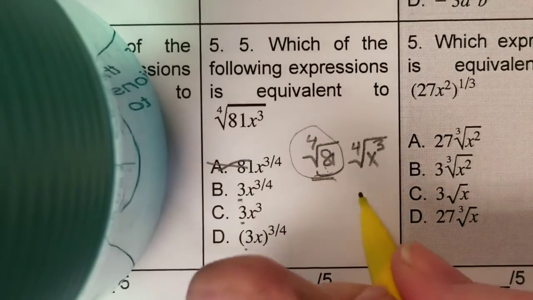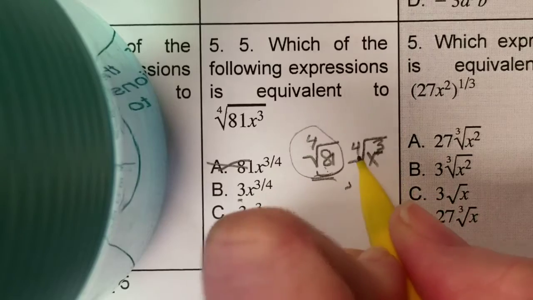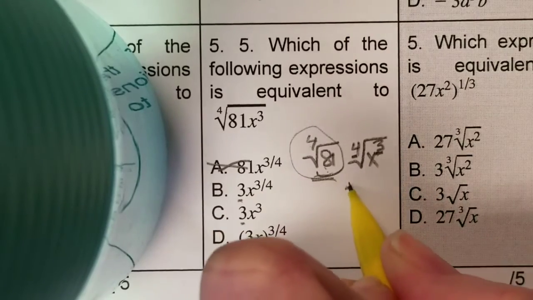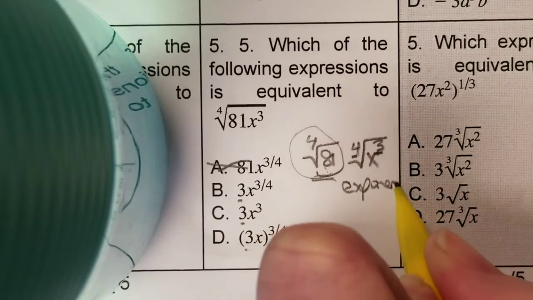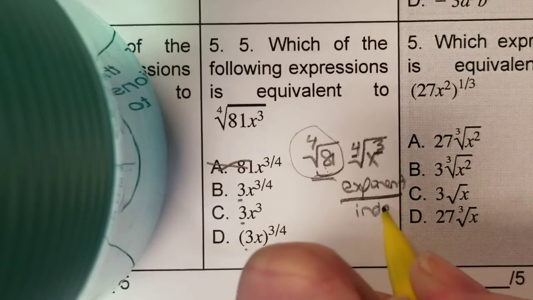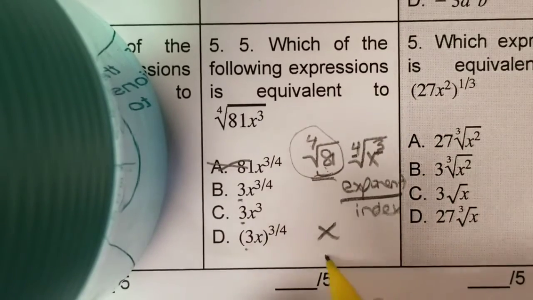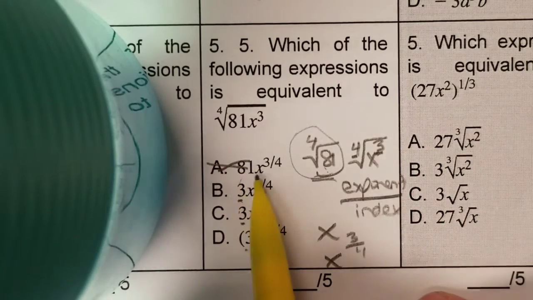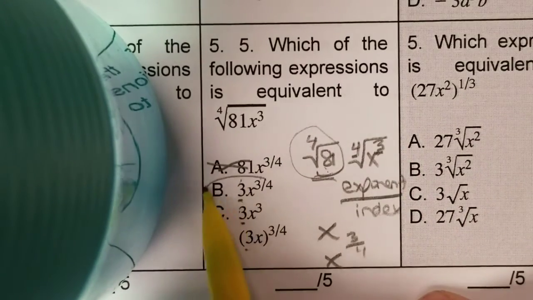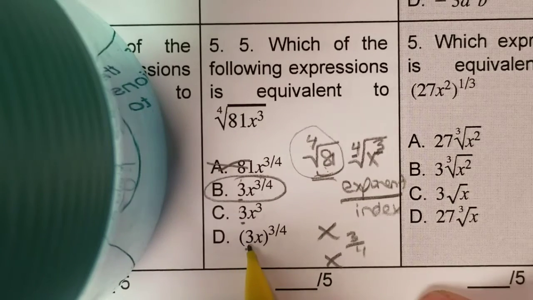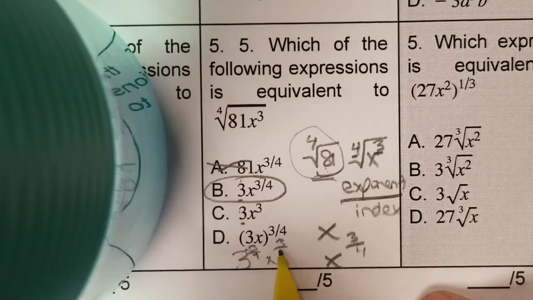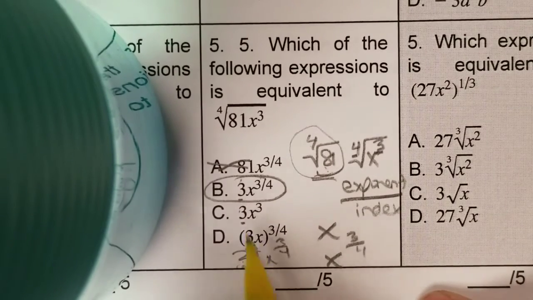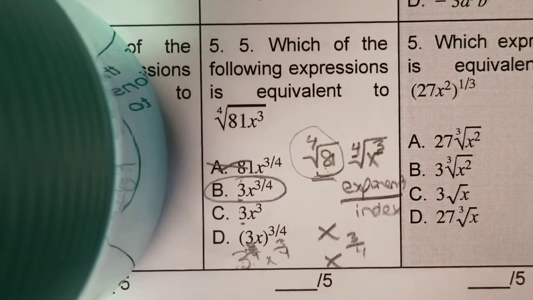Now, this, again, is my exponent, and this is called our index. And when you write it, it's exponent over index. So it'll be x raised to the 3 divided by 4. And so that's going to be this answer right here. I don't like this one. It's not the same, because this would be 3 to the 3/4 and x to the 3/4. It's not, this should have been 81 to the 3/4 simplified down. You never leave a number with an exponent.